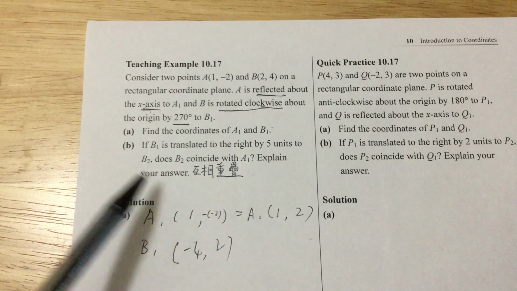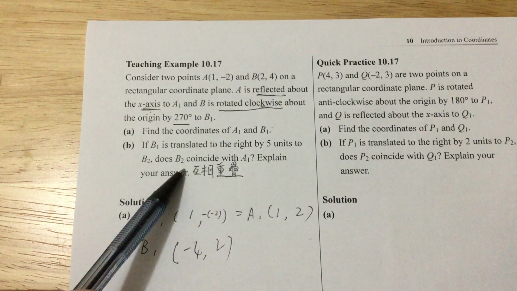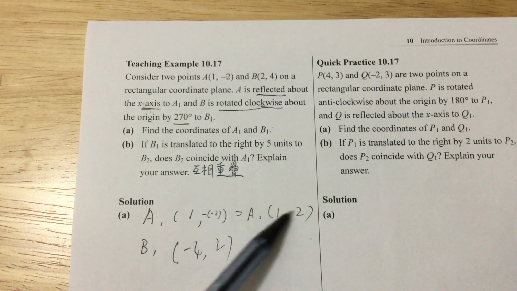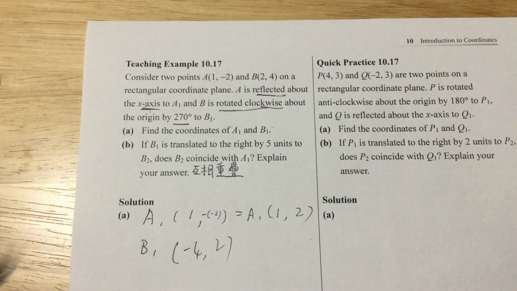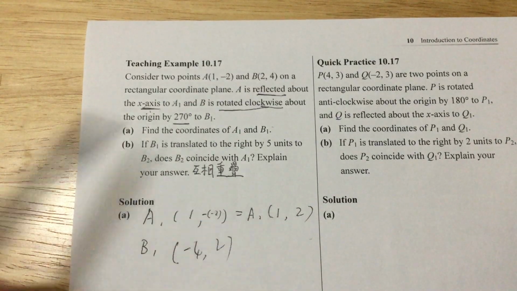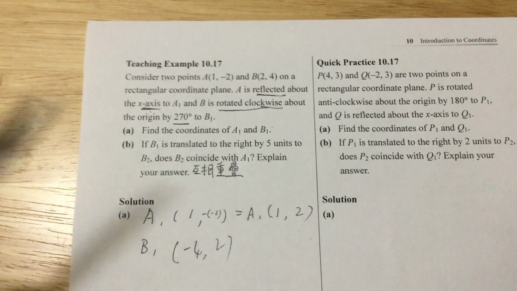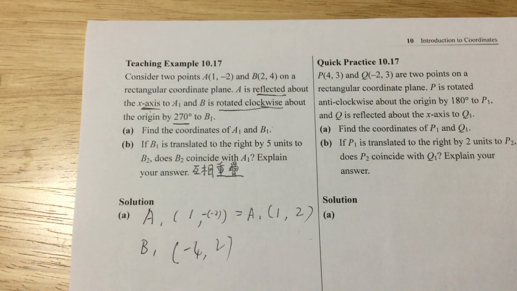So what we are going to do is find the coordinate of B2 and find out whether it is equal to 1, 2. If yes, write down the answer. If no, also write down the answer because they are not equal. Okay, now I'll give you 15 seconds to try to do this.